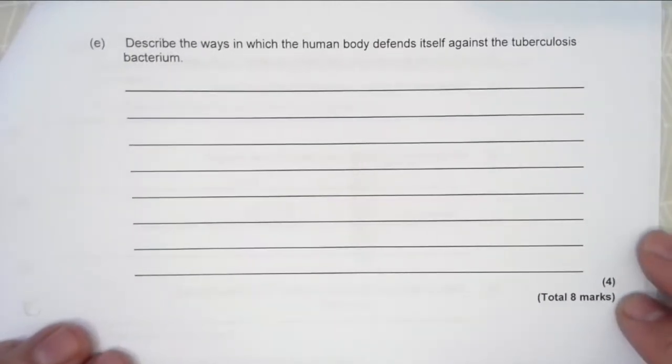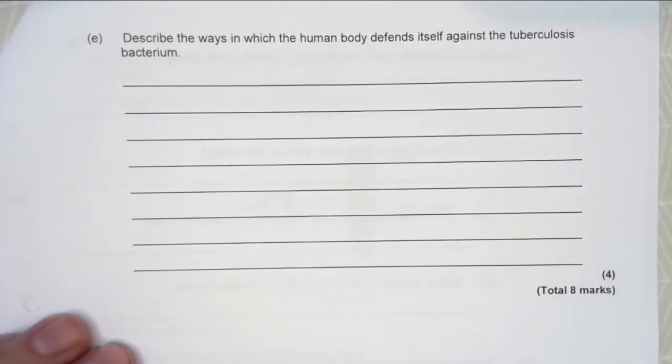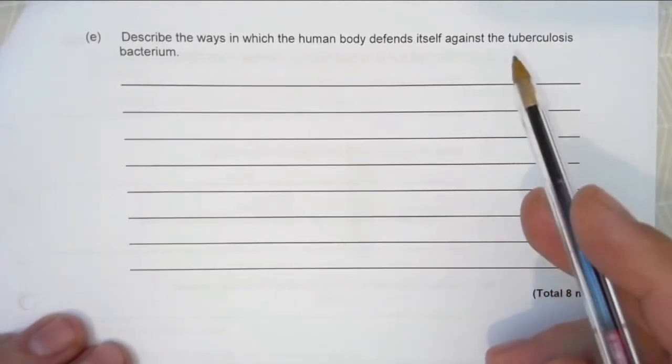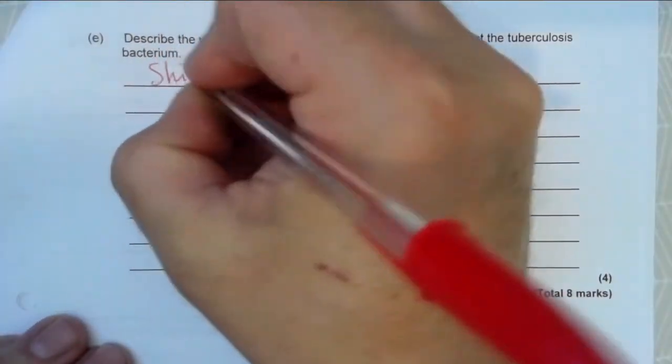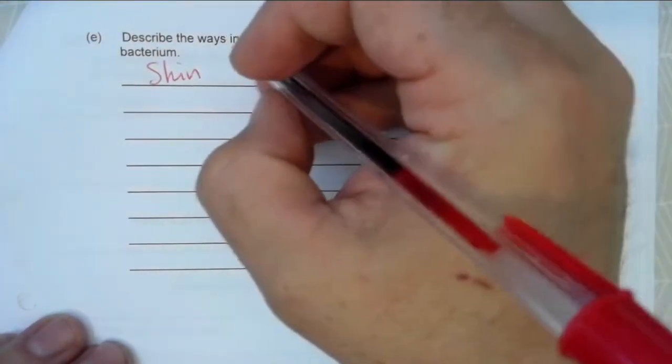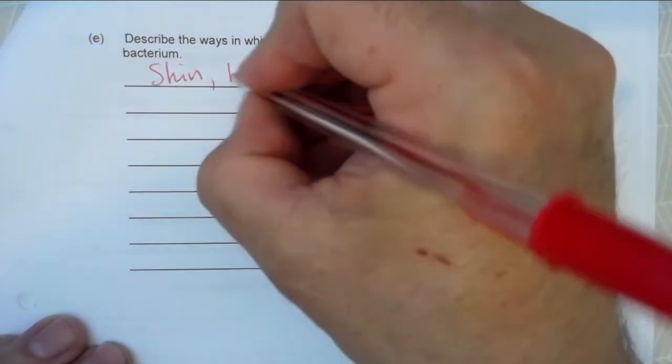And the last part of question 3 looks at how the human body defends itself against the tuberculosis bacterium. There are three overarching ideas here. We've got things that stop the actual bacteria getting into the body. So for example, skin is a barrier. We have blood clots.